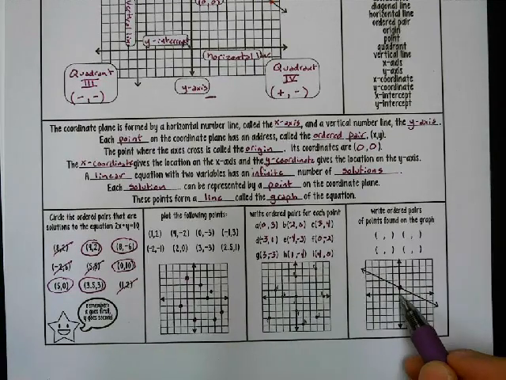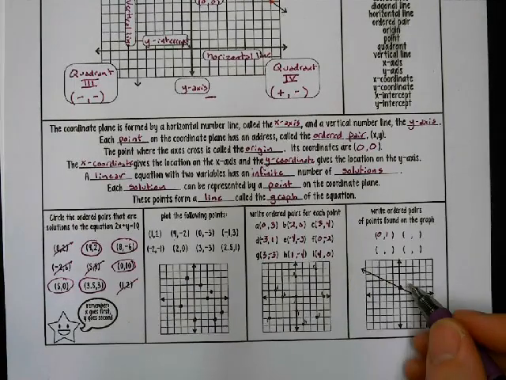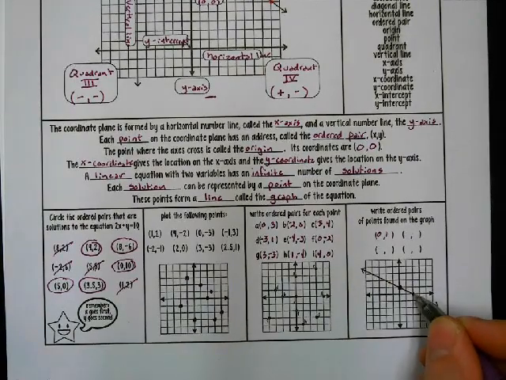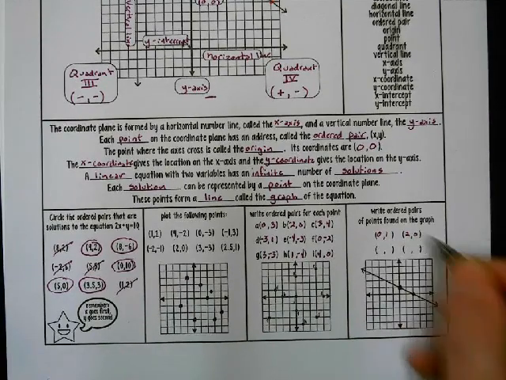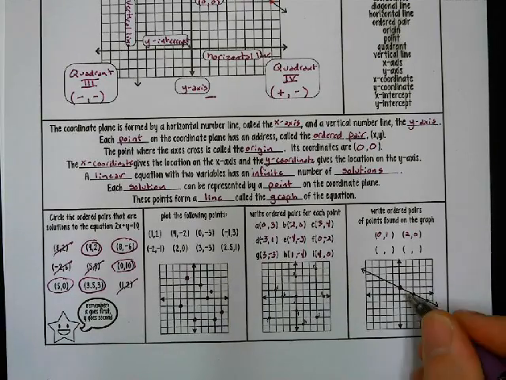Where else do I have an ordered pair? Got one right here. That's the point (2, 0). Let's see where else. Ooh, I got one right here. That one is 1, 2, 3, 4, and then down 1, so (4, -1).